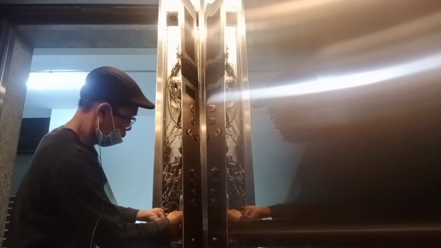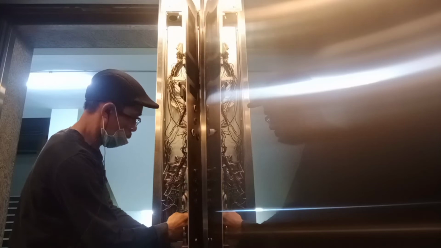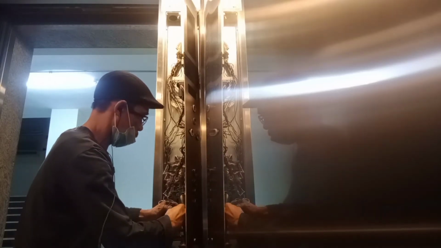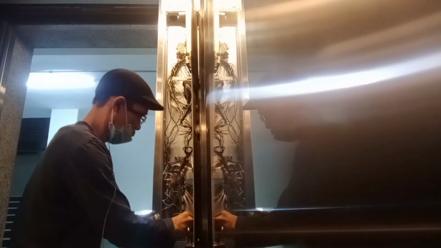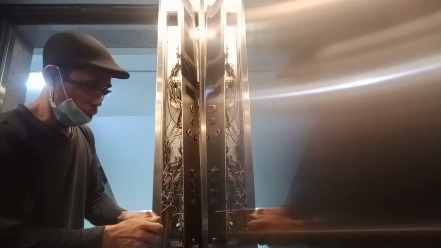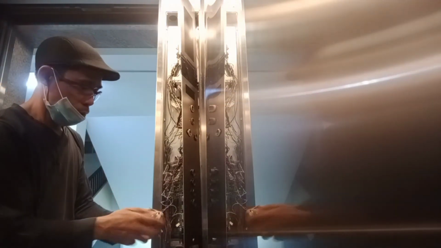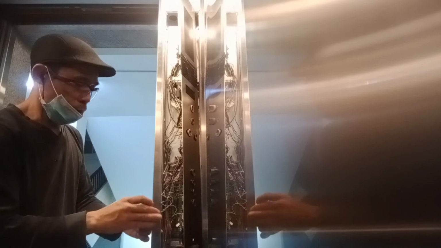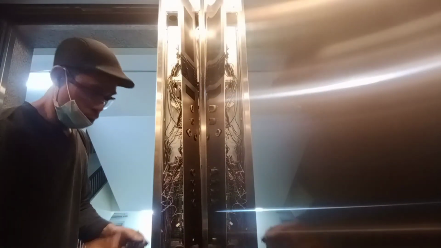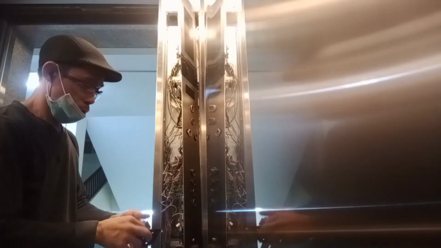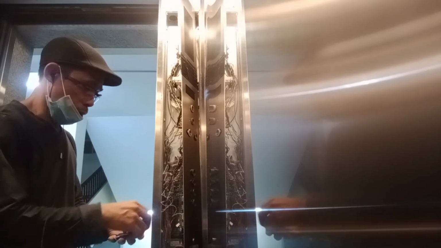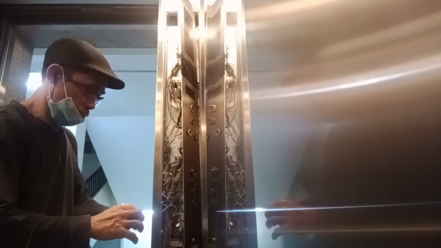Okay, so I will replace the remote station or the RS station, if maybe there is a problem for this electronic board. Okay, so I have to replace another one.